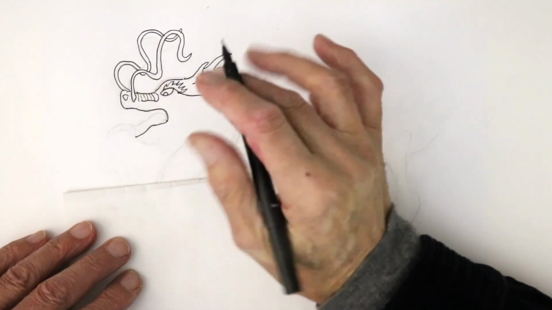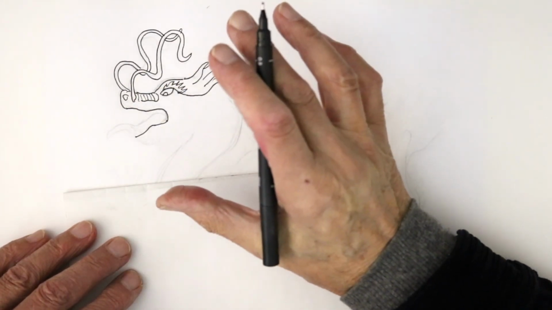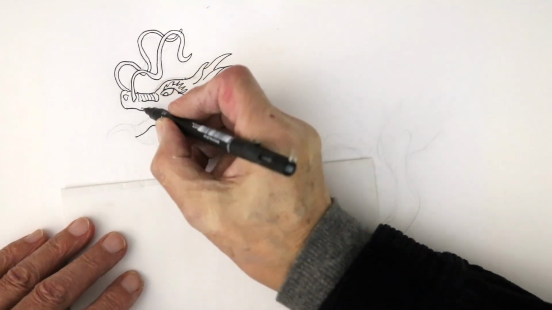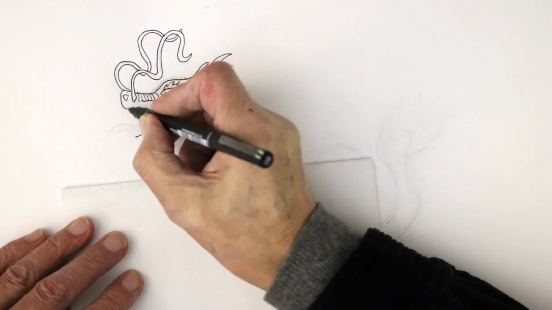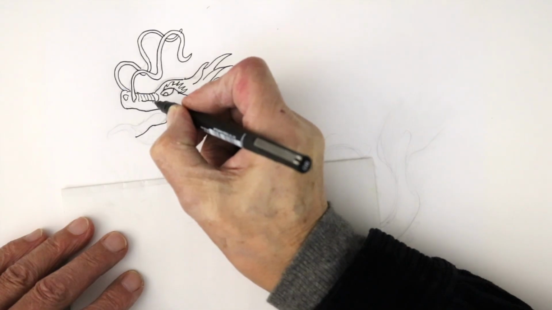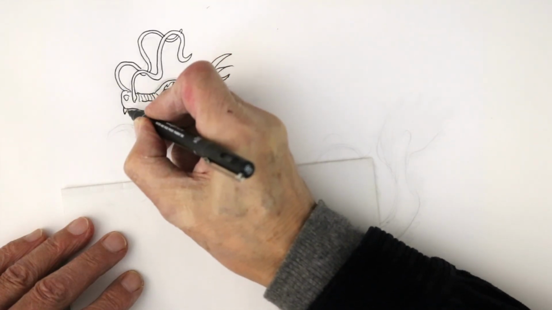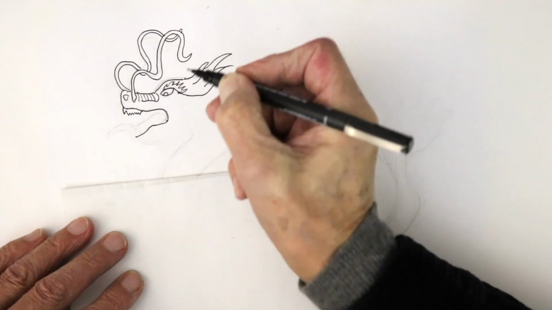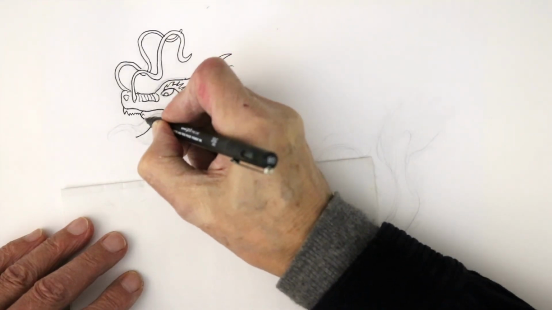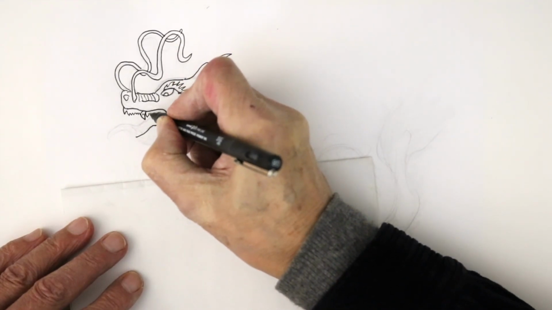This one I'm going to draw in black and white. You can imagine it possibly as the yellow dragon. Okay, now there's the line at the top of the jaw there, and you get a kind of shape coming in here, and teeth just below it, like that.